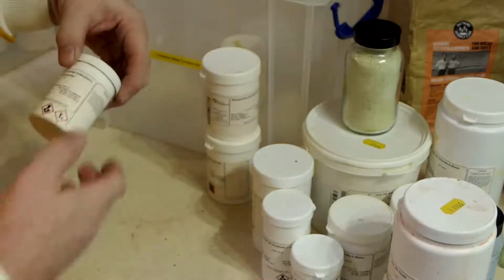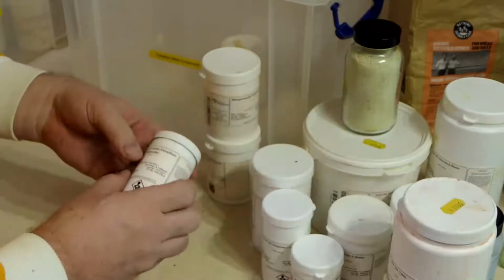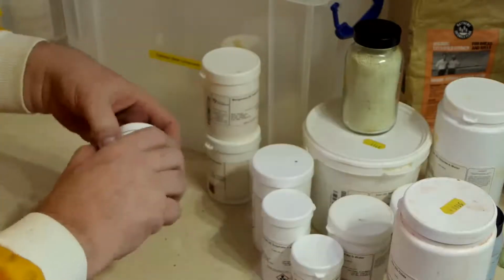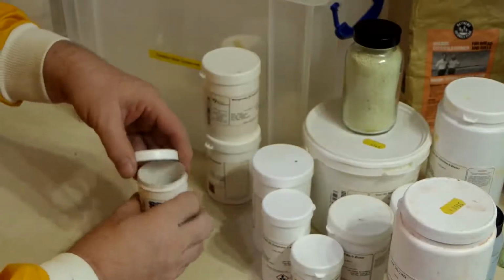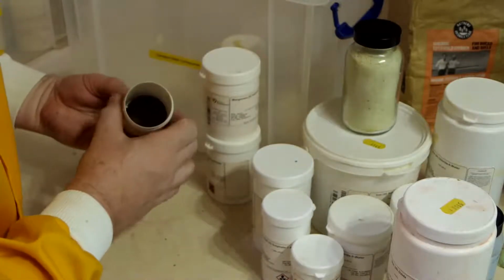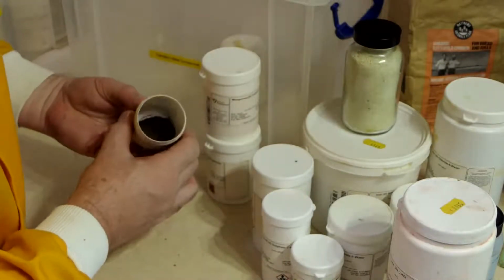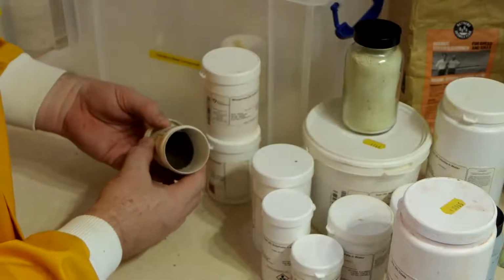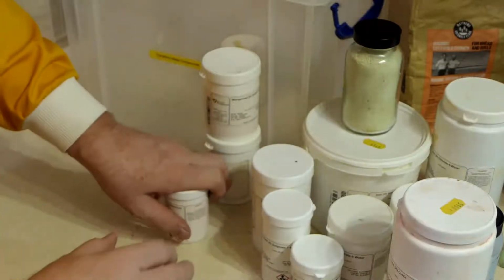And the last of these is vanadium. This is vanadium oxide, and it's sort of a browny black substance.